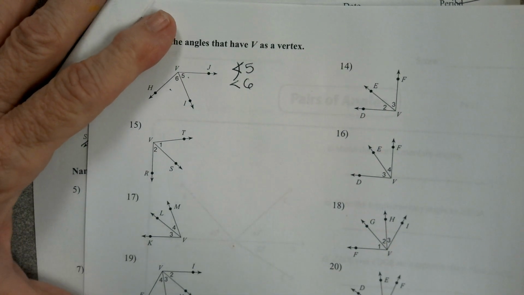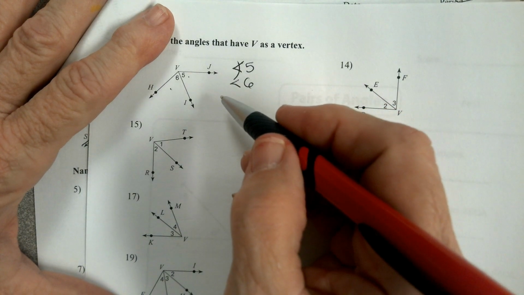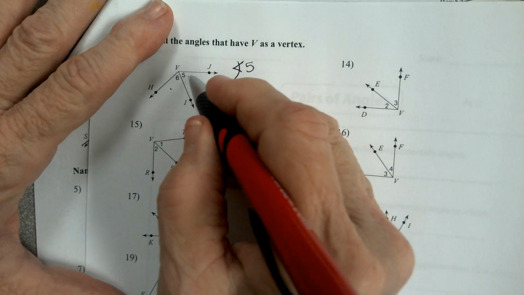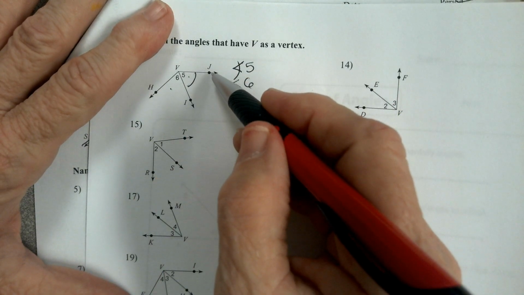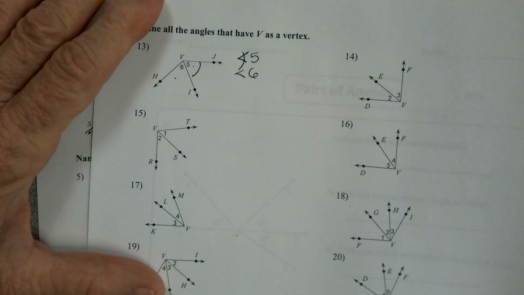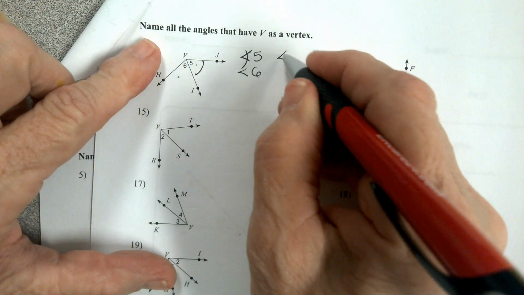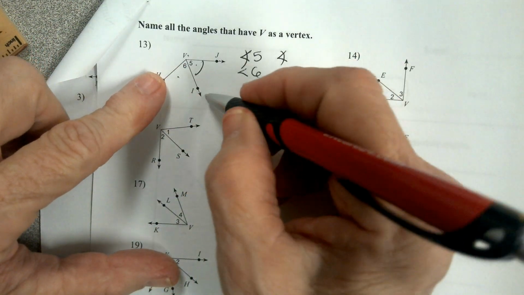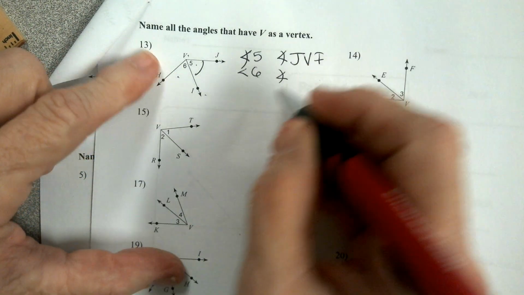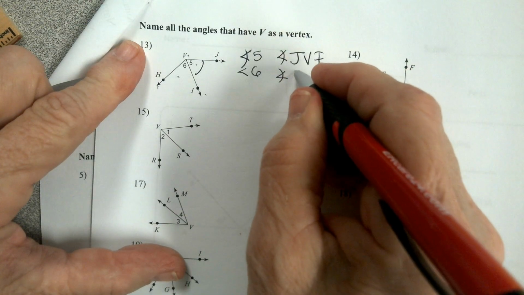We're not going to do all of these. This is too many. How many angles do you have to do? You're going to do all of them in this picture. So another name is what? Can I name it angle V? No, wait, it's two angles. So I could name one of them angle JVI. The other one I could name IVH.